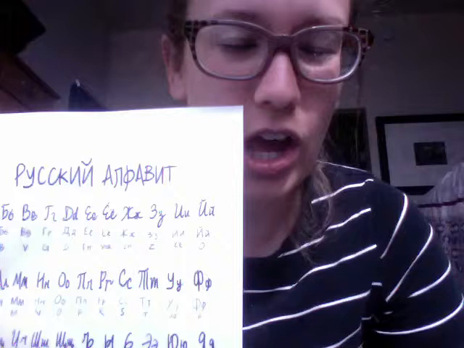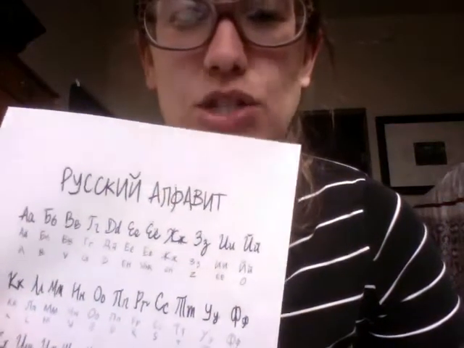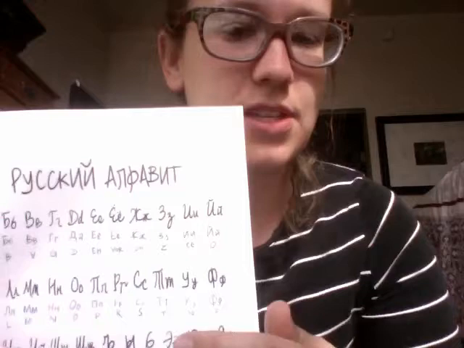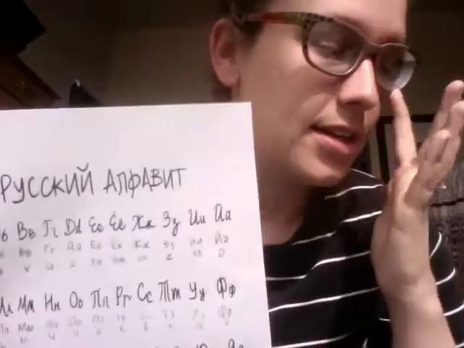A lot of adjectives end in this Kratkaya. I know Latin adjective endings are different. You don't know the words yet, but I'll write one out and tell you what it is. Хороший would be good. Хорошо means well, so that's the adverb version.